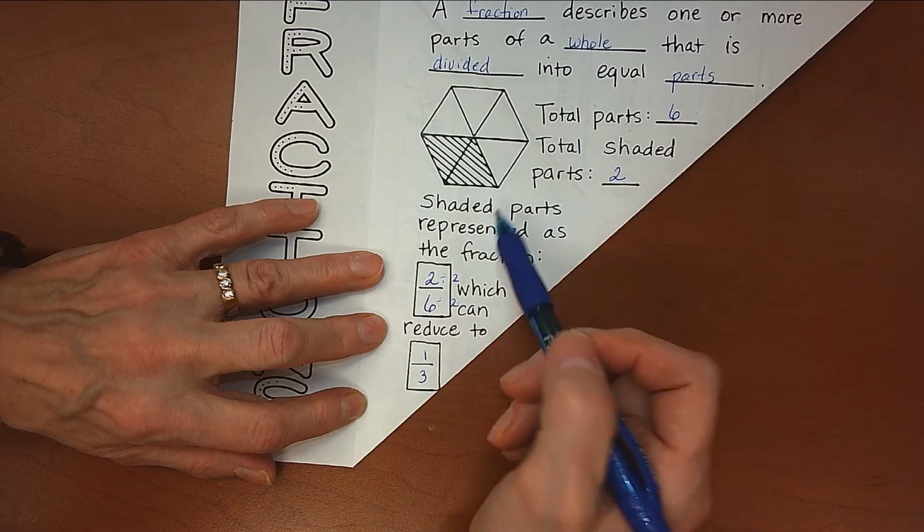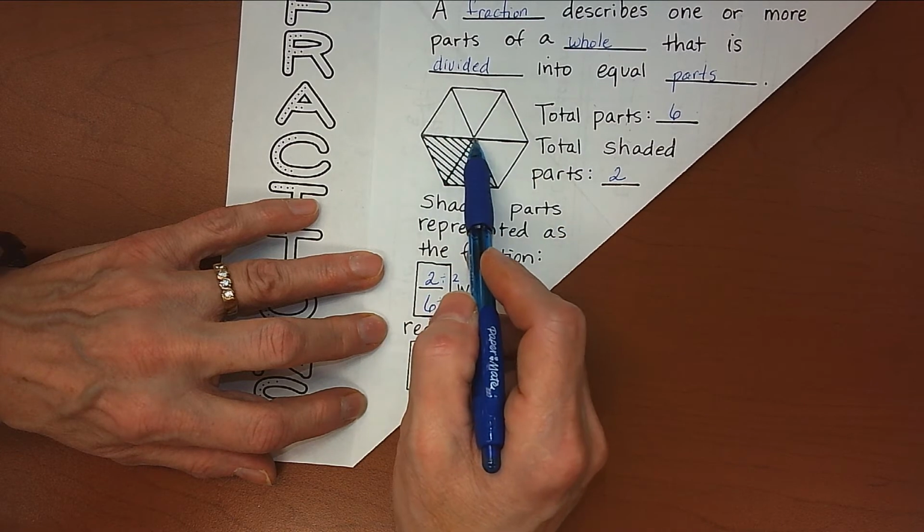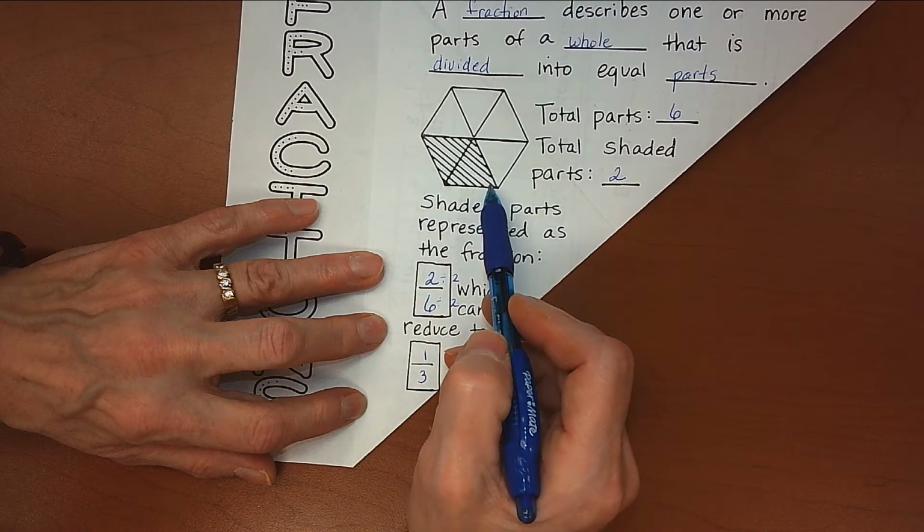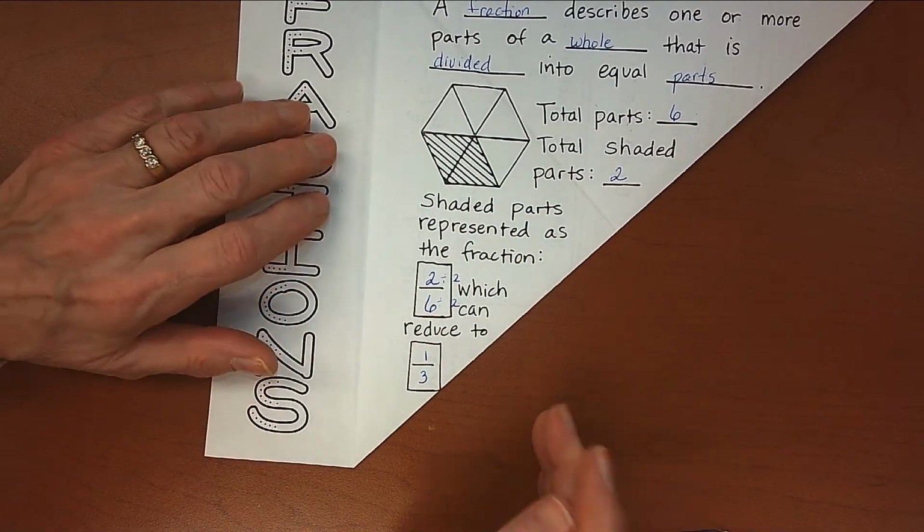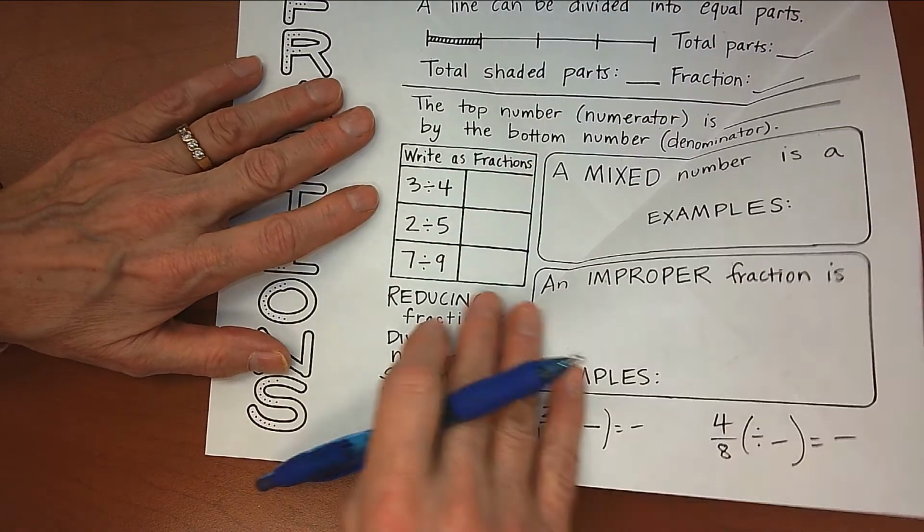If this were a pizza and I was eating 2 out of the 6, I'd be eating a third of the pizza. And there you hear our school bell, right? All right, we'll just let that go off. Okay.